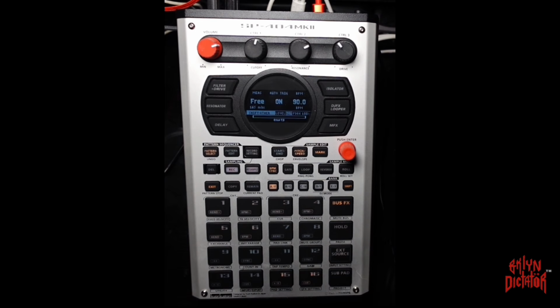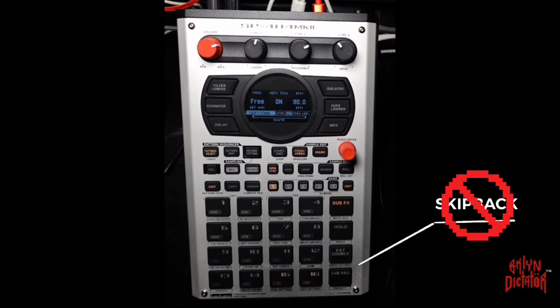When I first found out about this, I tried it. I said, all right, no problem. Maybe we could turn the sub pad into the skip back option. But I tried that and it doesn't work. So skip back doesn't work at all.